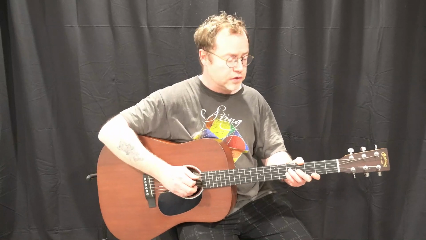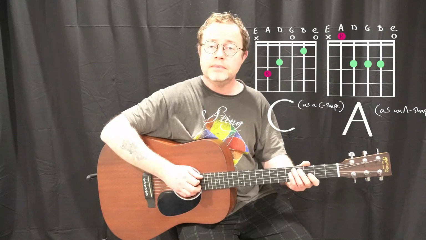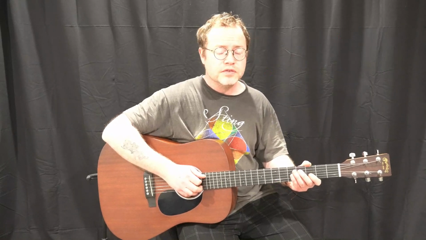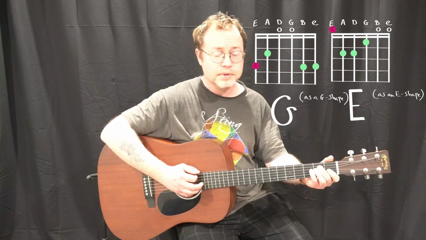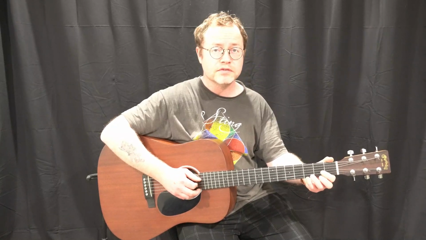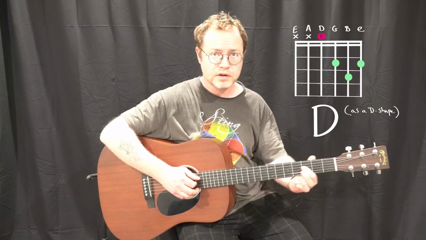Looking at these shapes, we most importantly have to recognize that the roots for the C and the A chord are going to be on the A string. The roots for the G and the E chord are going to be on the E string, and the root for the D chord is the D string. So it's going to be somewhere on the D string.